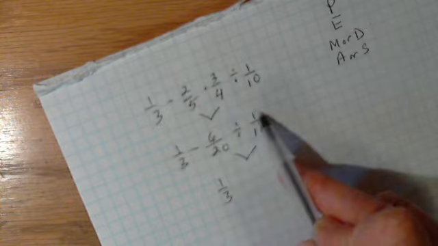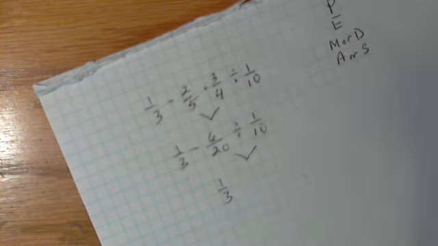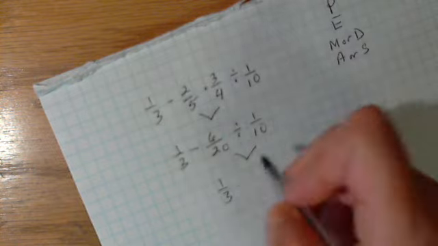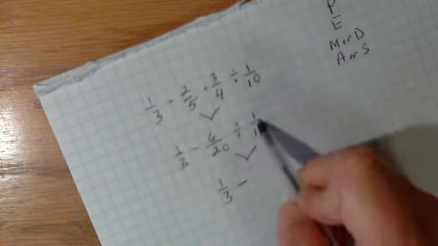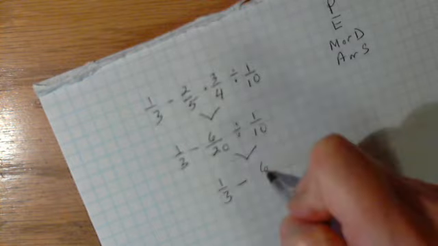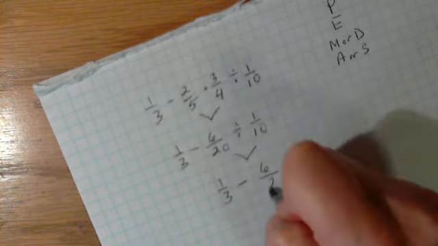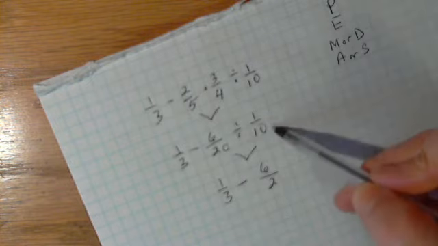I don't have to flip the second fraction and multiply, because look what happens. We get 6 divided by 1 is 6, and 20 divided by 10 is 2. This one actually works when you divide straight across.